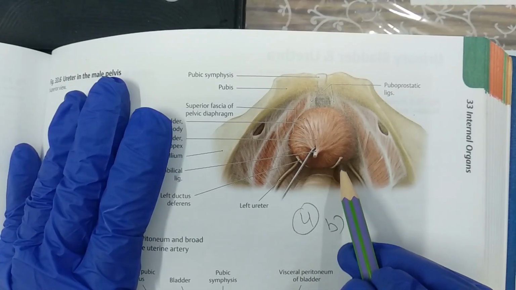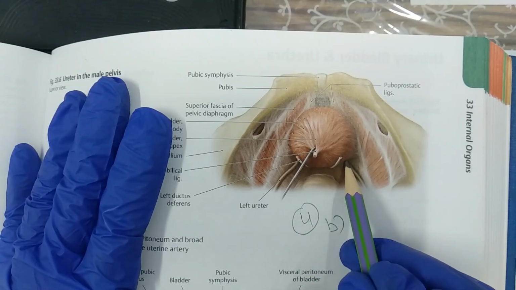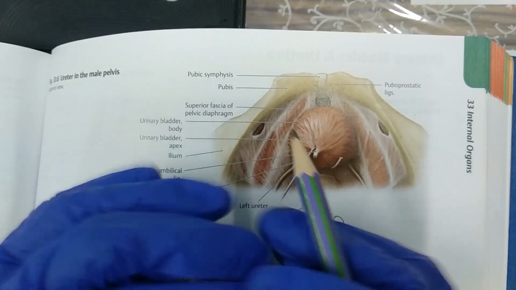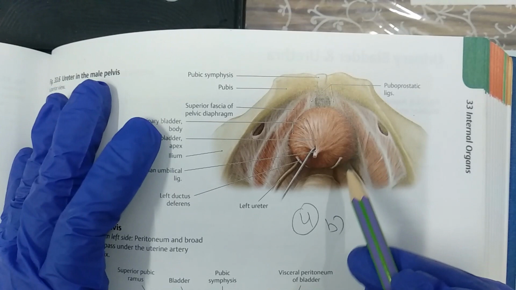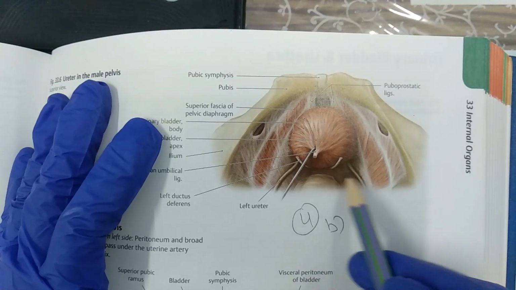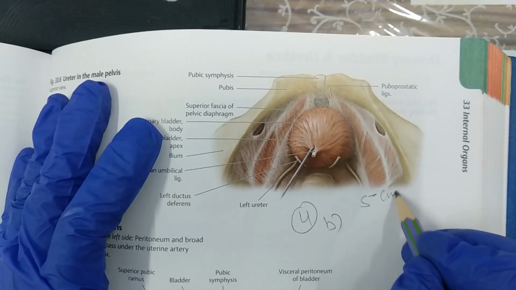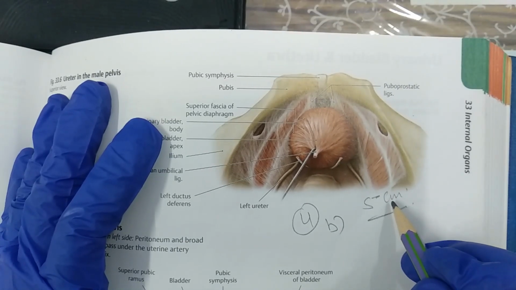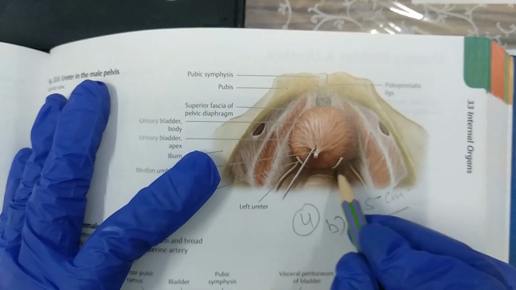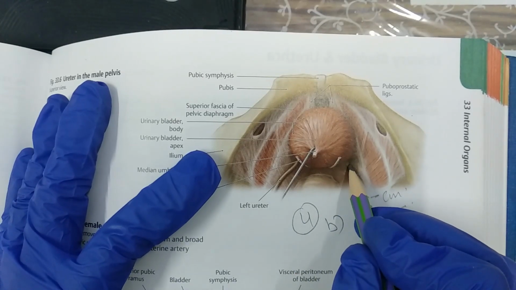When the bladder is empty, they are 2.5 centimeters apart, but when the bladder is full, this distance increases to about 5 centimeters. So these are the two openings of the ureter finally into the bladder.